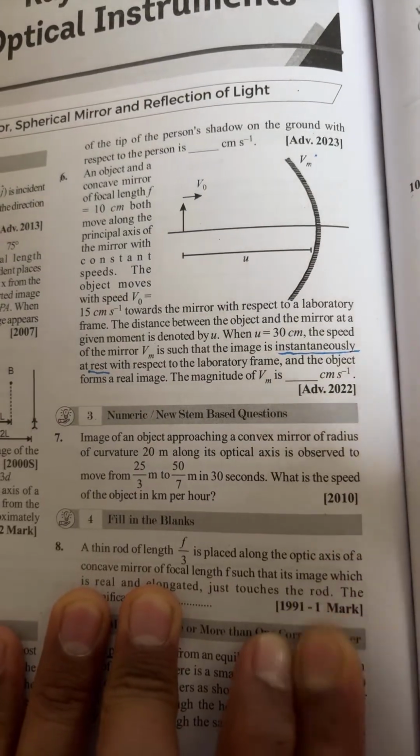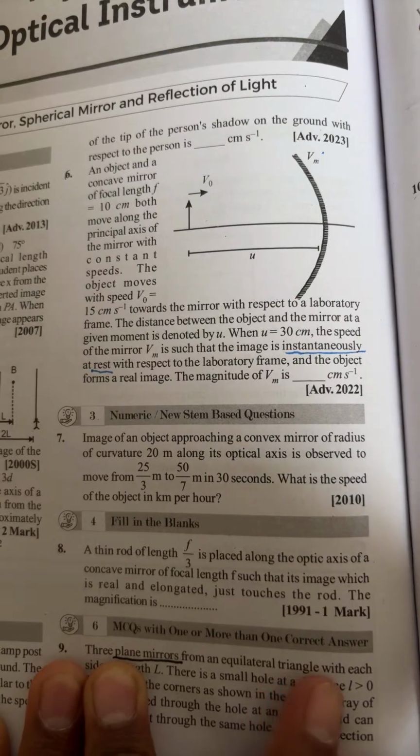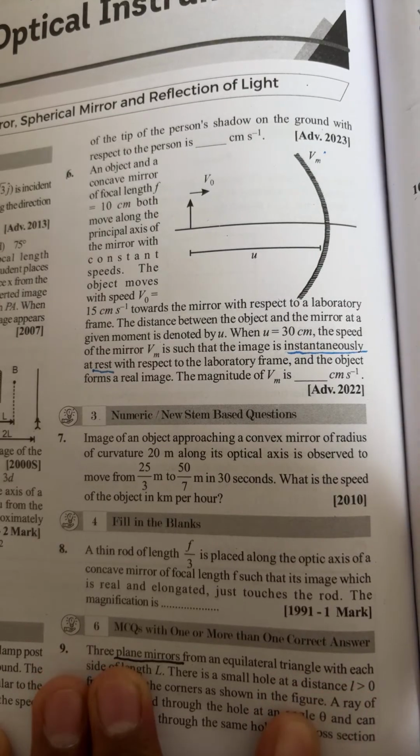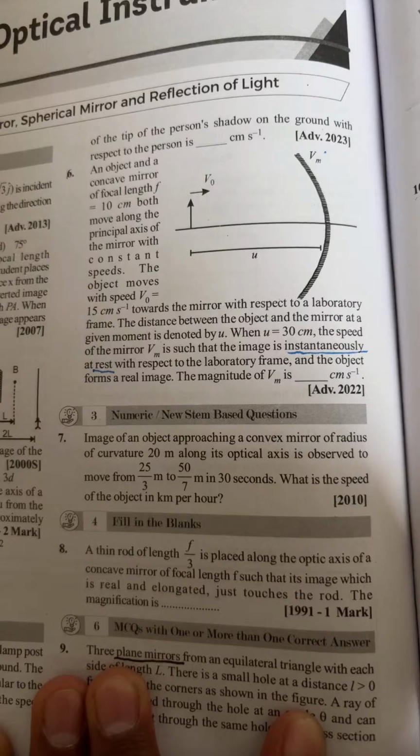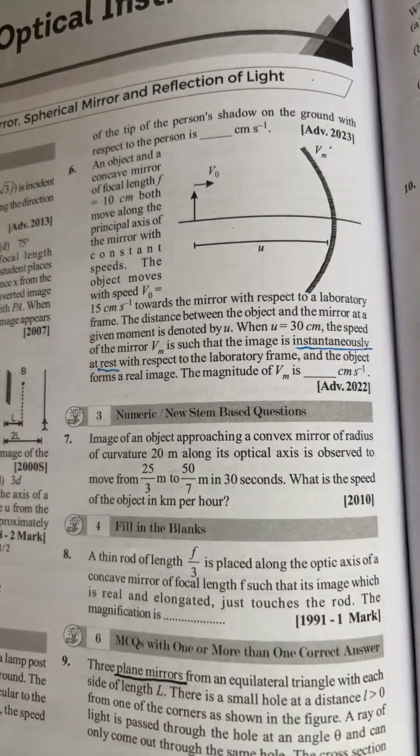An object approaching a convex mirror of radius of curvature 20 meter along its optical axis is observed to move from 25 by 3 meter to 50 by 7 meter in 30 seconds. What is the speed of the object in kilometer per hour? This is a homework question, students.